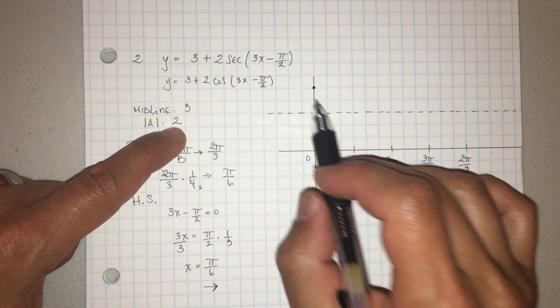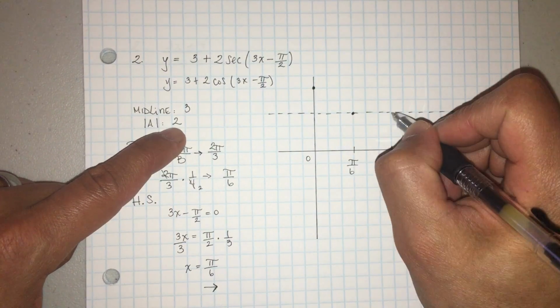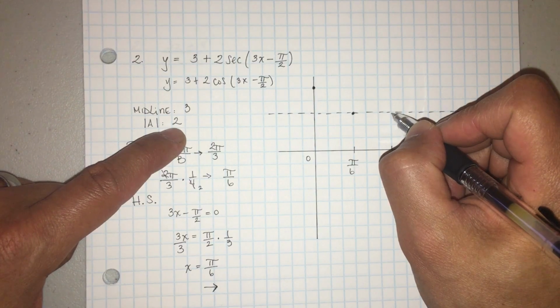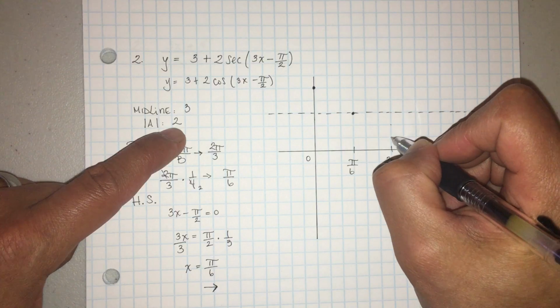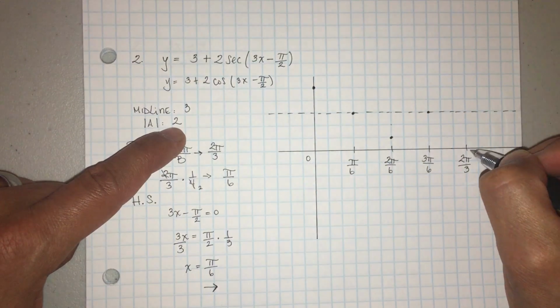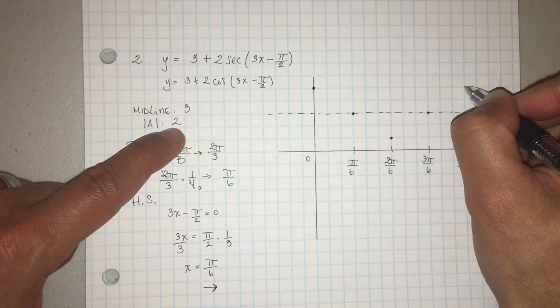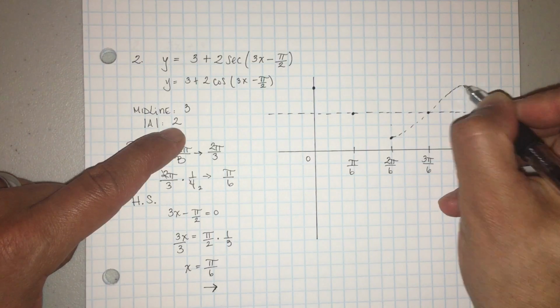And then we follow the pattern. Amplitude, midline, amplitude. Remember, amplitude is from the midline. So we're going to count 2 steps down. 1, 2 right here. And then we're going to go back to the midline. And then we're going to go back up to the amplitude right here. Nice, right here. Nice little curve.